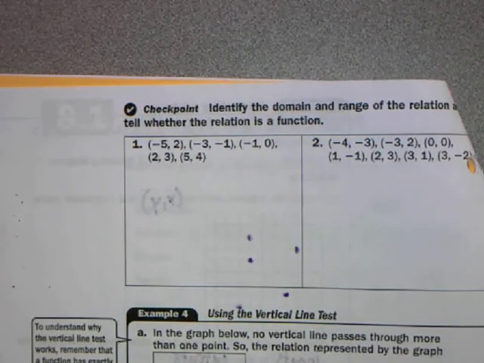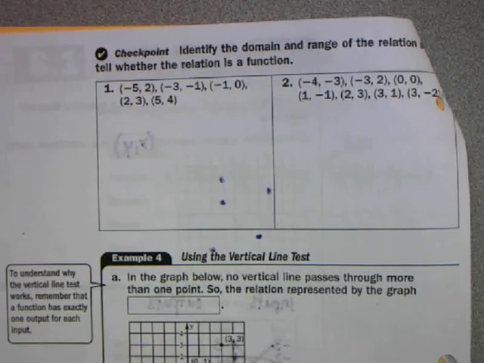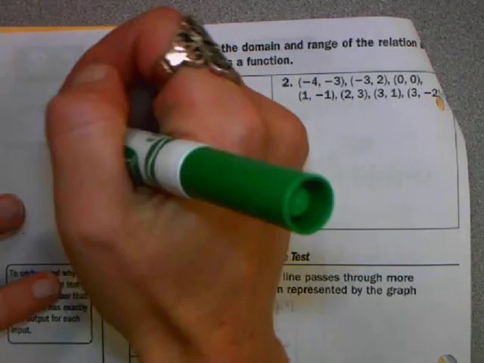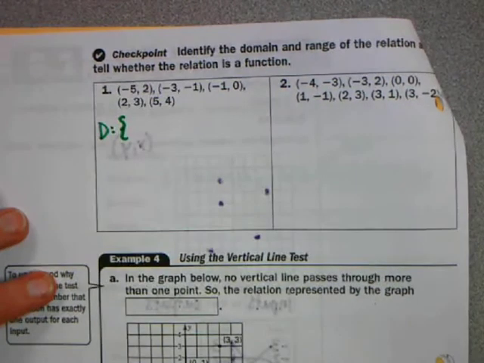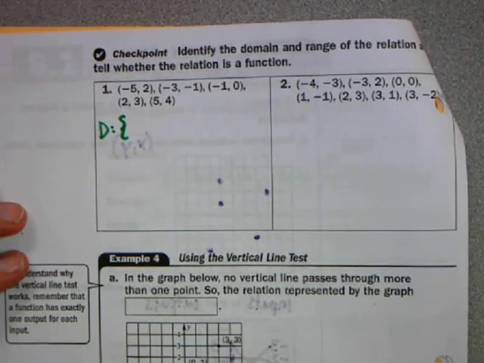Okay, so let's check this and make sure that you are understanding and are able to identify domain, range, and whether or not something is a function. So we're going to practice with number 1 here on the next page. Number 1, the first thing we're going to do is identify the domain. So I'm just going to write a D for domain and get my little bird brackets in there, and I'm going to list all of the X values.